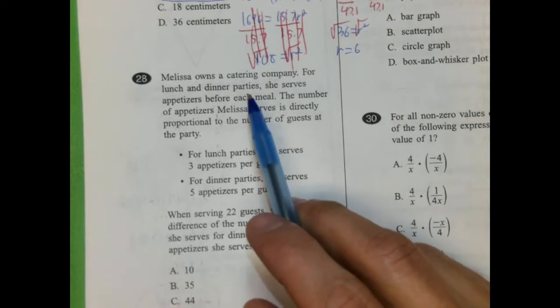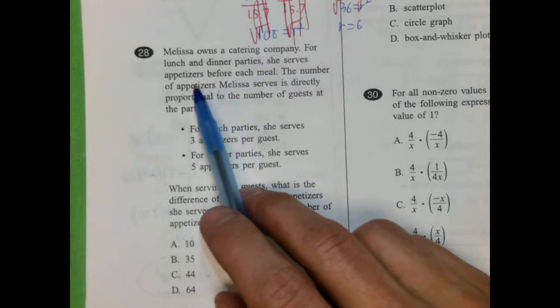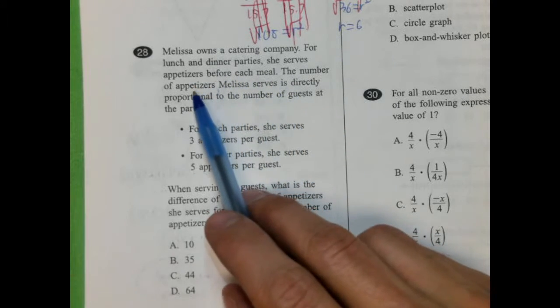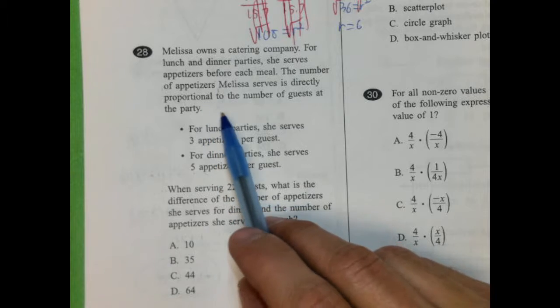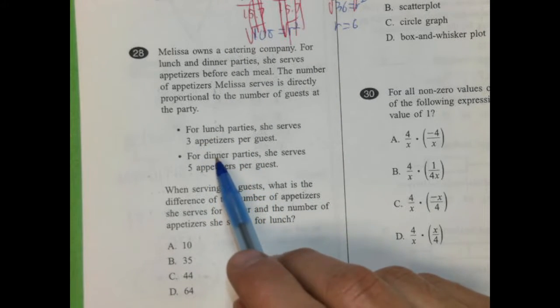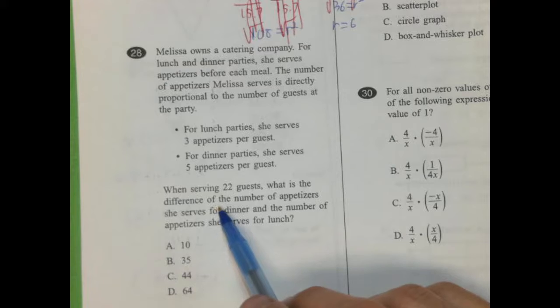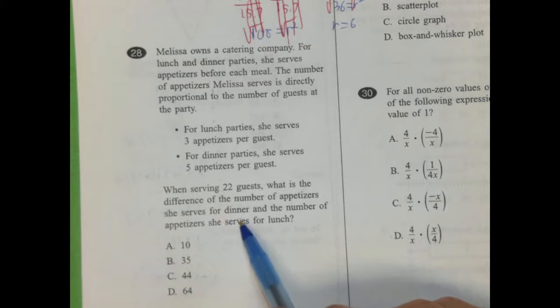All right, so Melissa owns a catering company. For lunch and dinner parties, she serves appetizers before each meal. The number of appetizers Melissa serves is directly proportional to the number of guests at the party. For lunch parties, she serves 3 appetizers per guest. For dinner parties, she serves 5 appetizers per guest. When serving 22 guests, what is the difference of the number of appetizers she serves for dinner and lunch?